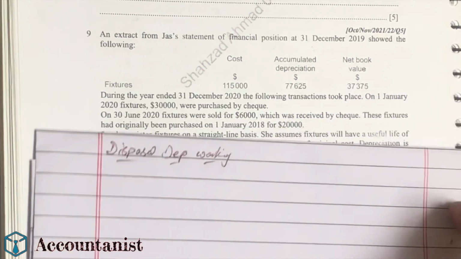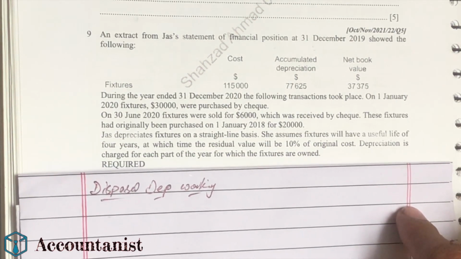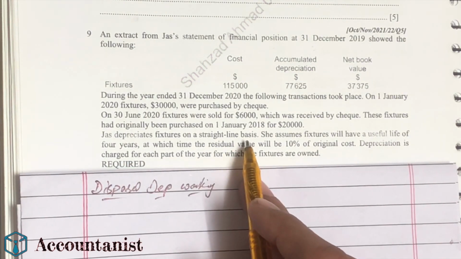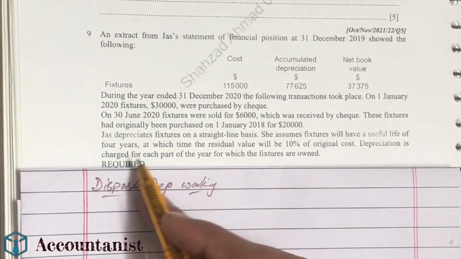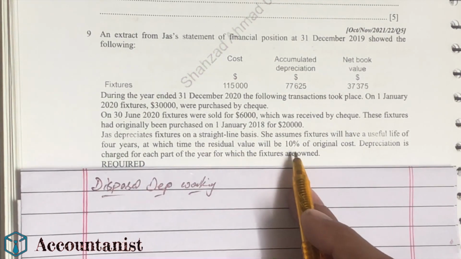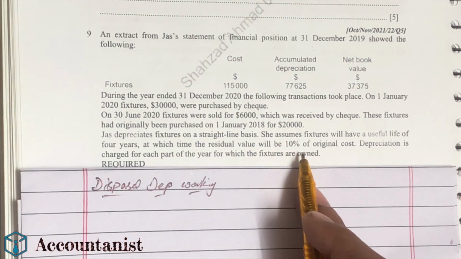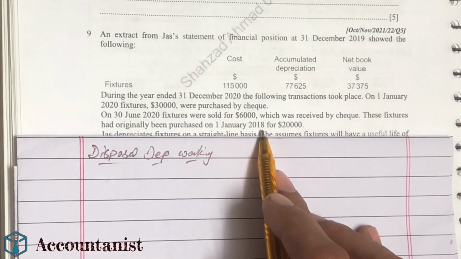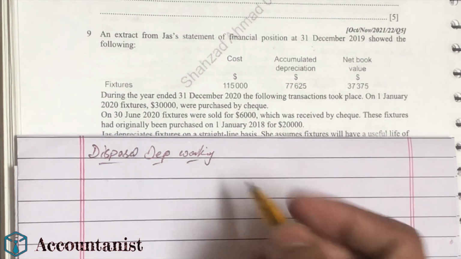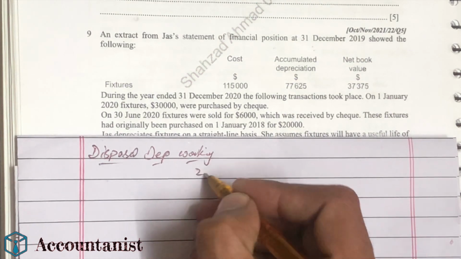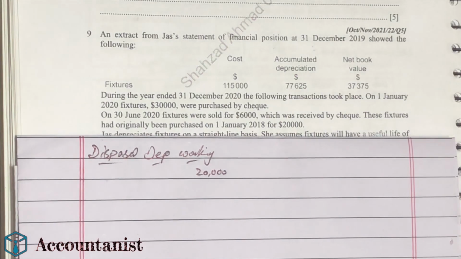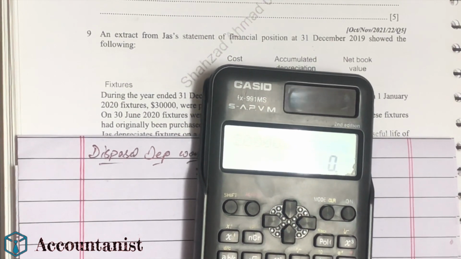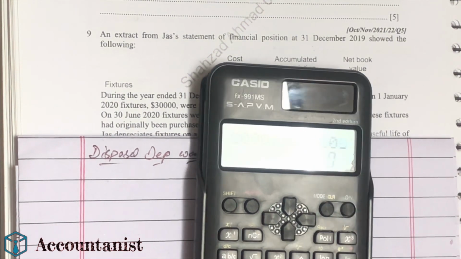All right, so in the question it says that the policy is to calculate depreciation with the straight line method, and we have a useful life of 4 years for each asset, and we have 10% of original cost as a residual value. Now focus on the asset that we sold. It was purchased on 1st January 2018 with a cost of 20,000. So as the formula says, 20,000 and 10% of 20,000 is the residual value. So 10% of 20,000 will be 2,000. I will do the calculation for you.